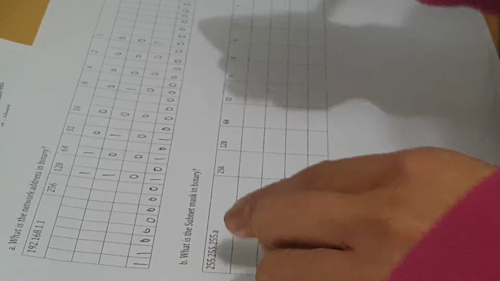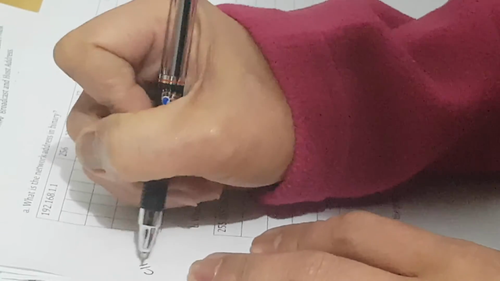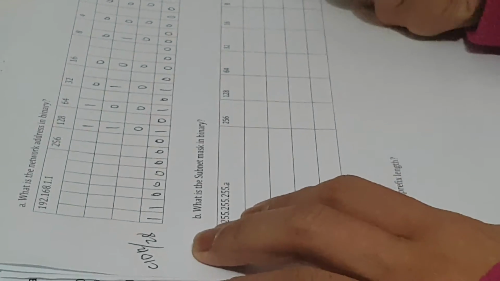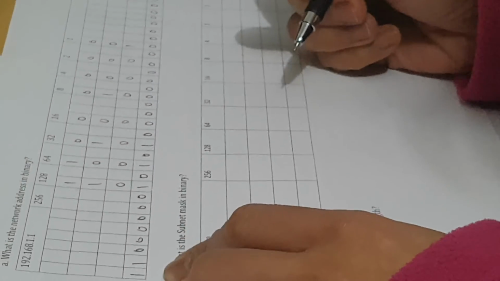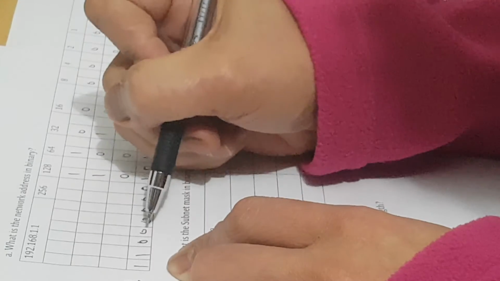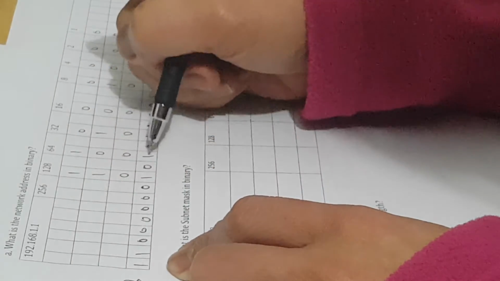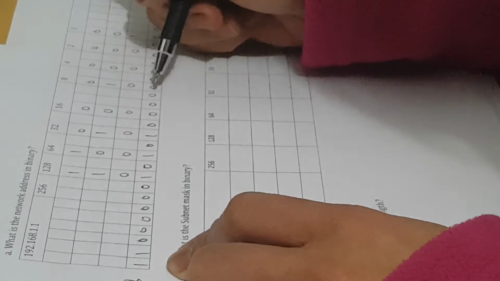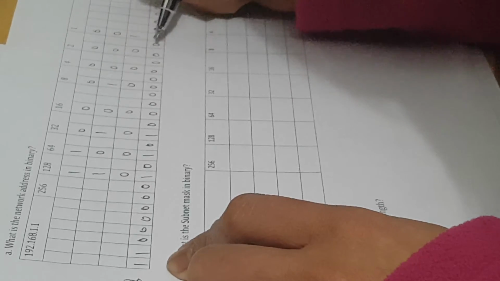So you should count the CIDR 28 to find the broadcast. So you will count from right to left the network. 1 2 3 4 5 6 7 8 9 10 11 12 13 14 15 16 17 18 19 20 21 22 23 24 25 26 27 28. So the network is up to here.